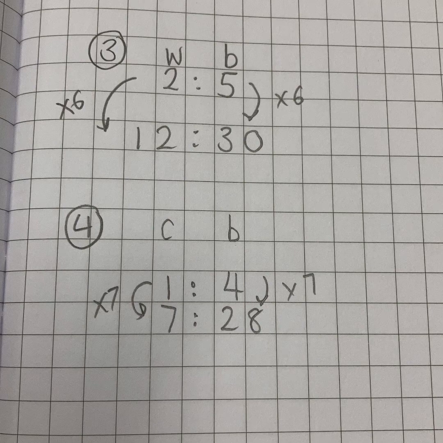Number 4 then, again, I've written down C to B, which is 1 to 4. I then want to know what 7 clownfish would be. So I'm multiplying the clownfish side by 7. So I need to times the boxfish times by 7. 4 times 7 is 28. So there will be 28 boxfish in the tank.